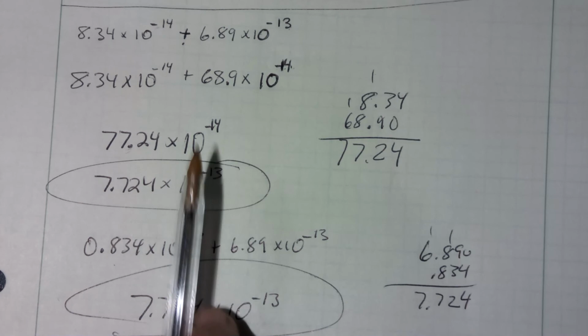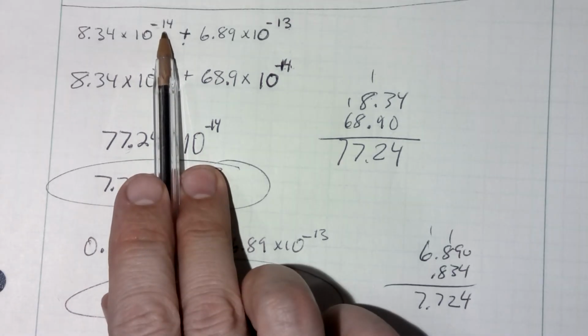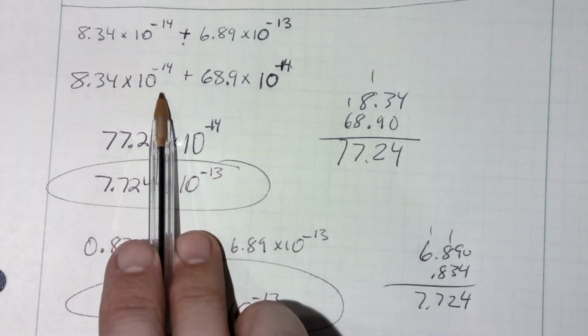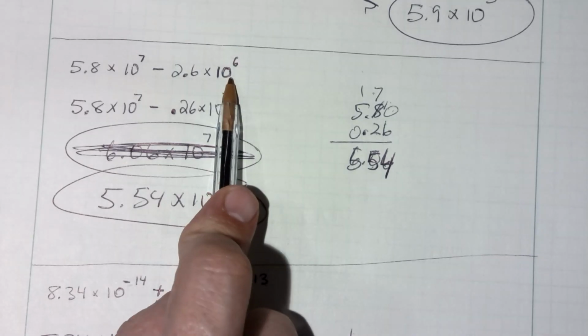So you always try to make the smaller one equivalent to the larger one.